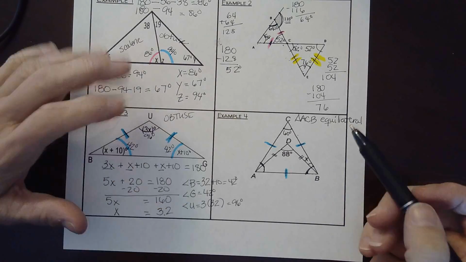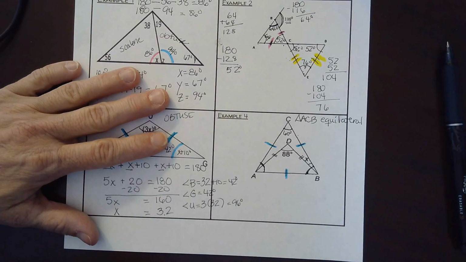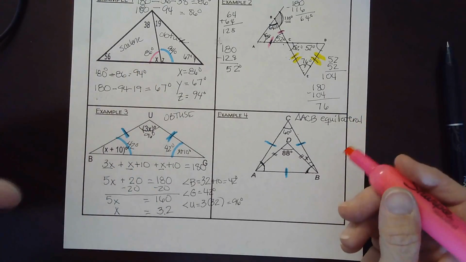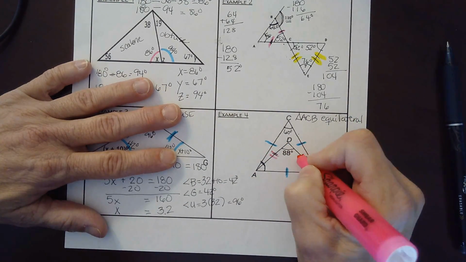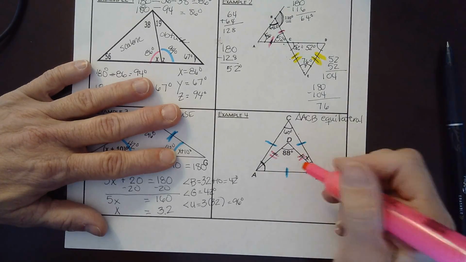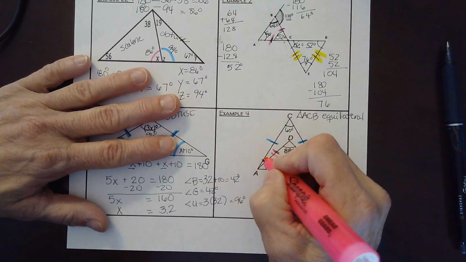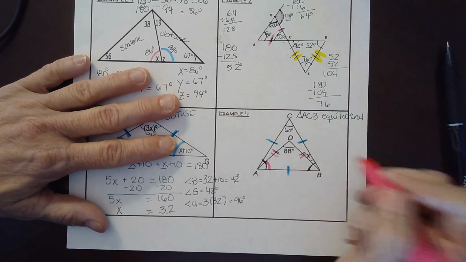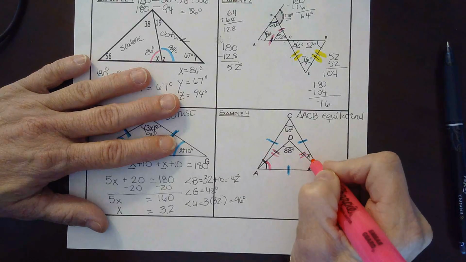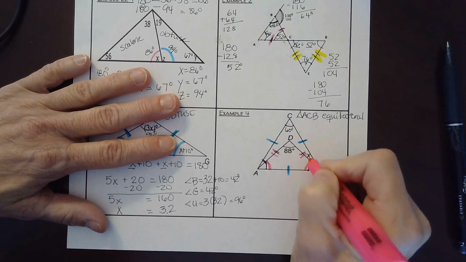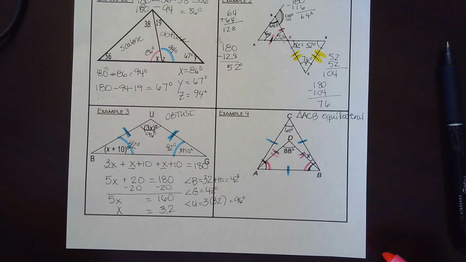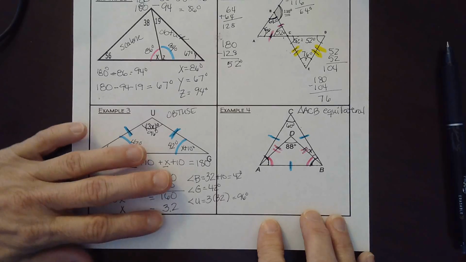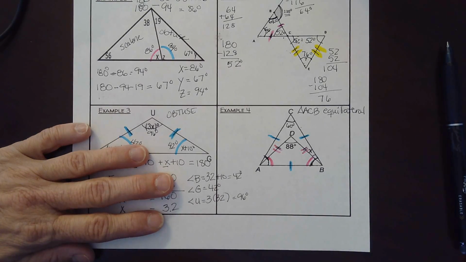Okay, so now let's drop down and take a look at the smaller triangle. We know that this side is congruent to this side. So that means this angle and this angle are congruent. So let's see what that gives us.